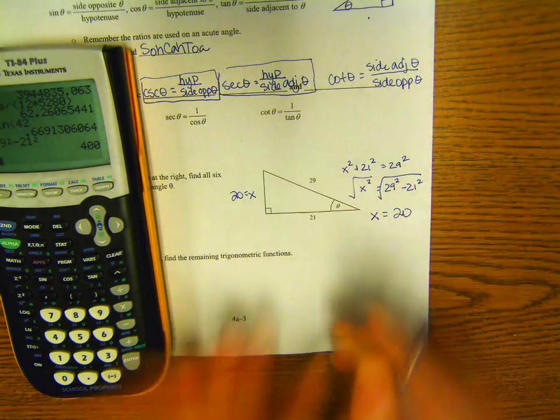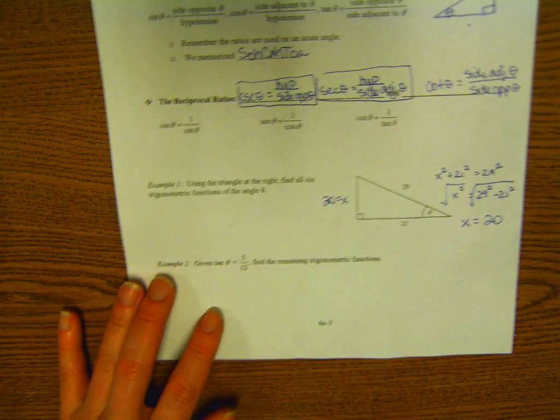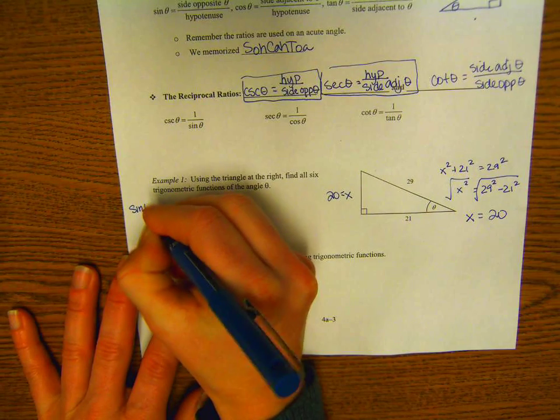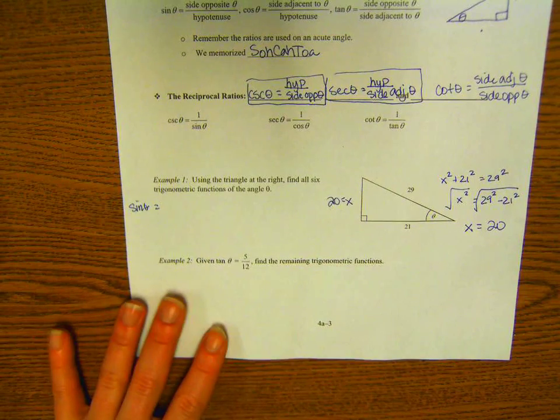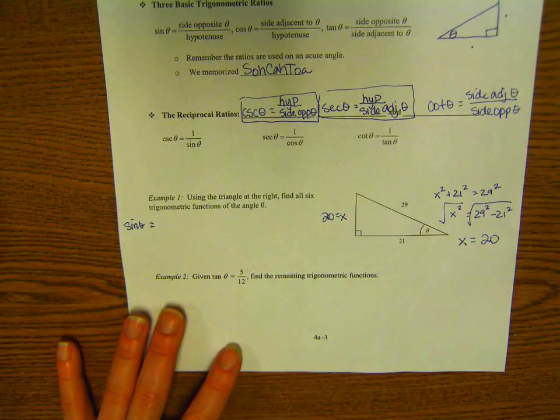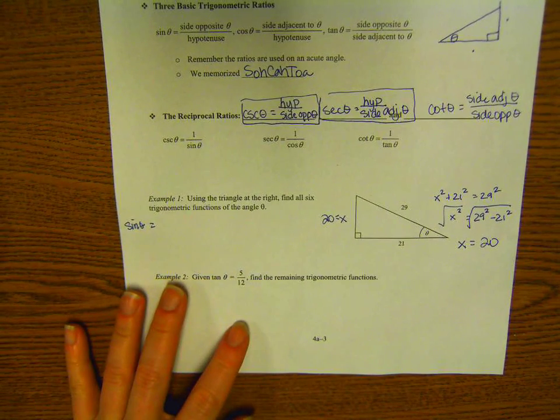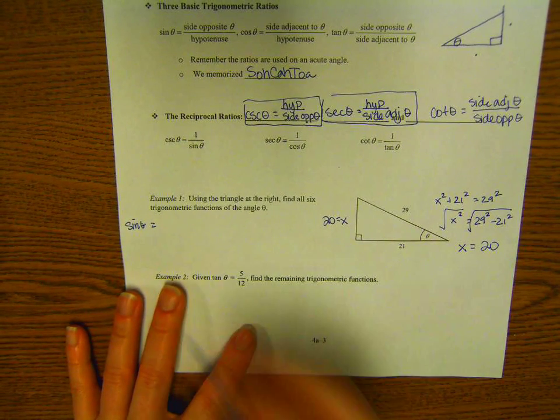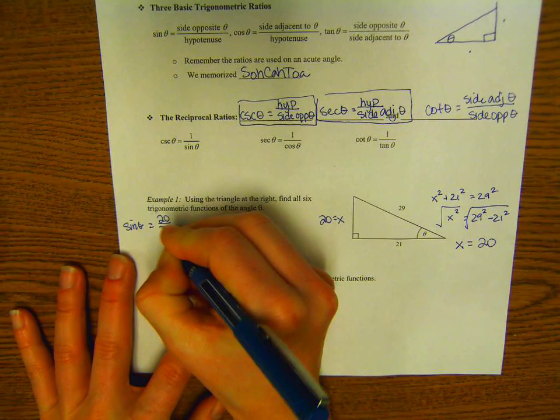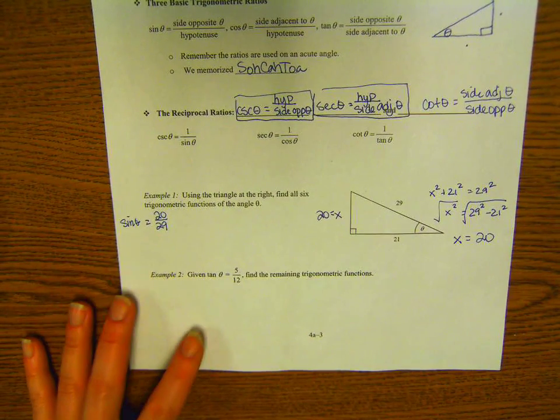All right, so the sine of theta is opposite over hypotenuse. So what's opposite? 20 over 29. Cannot reduce it. All right.